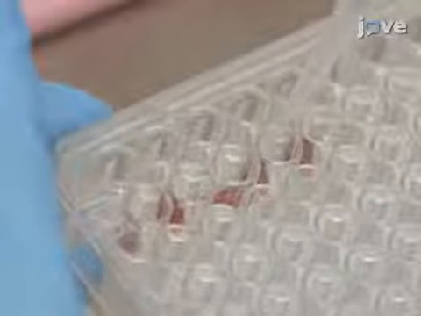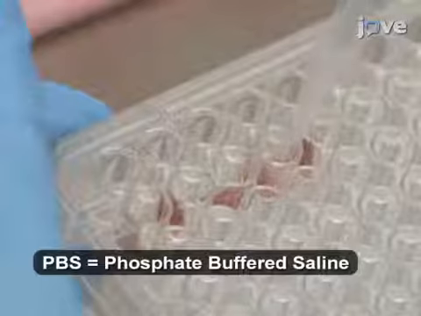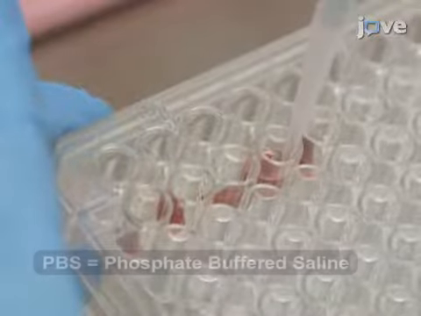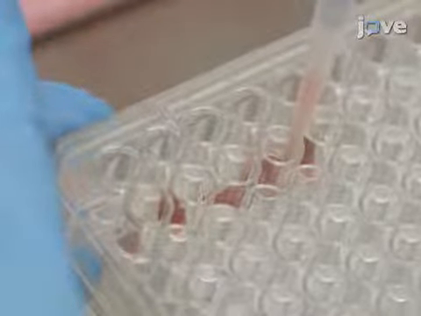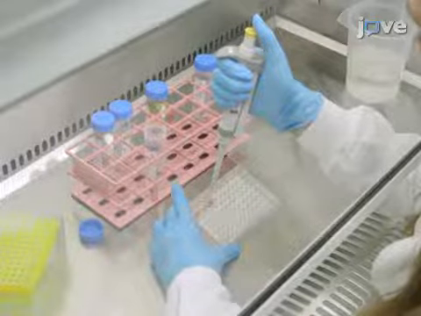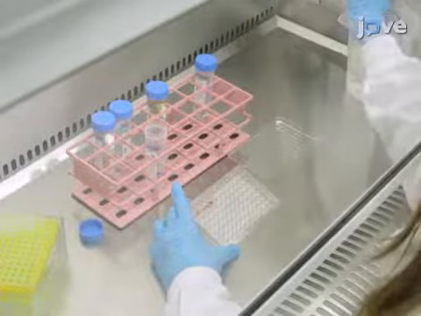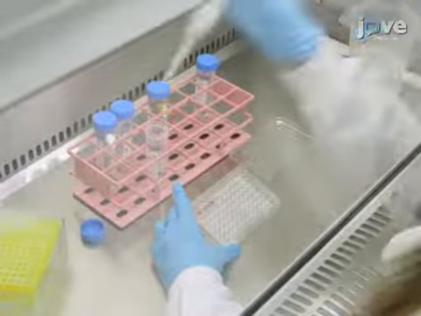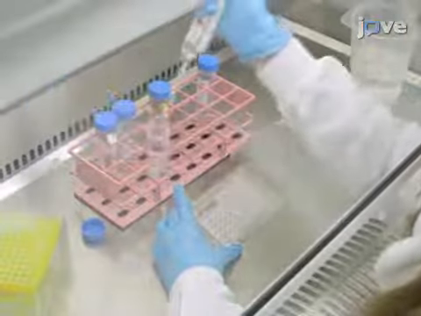Next, add 100 microliters of PBS to each lung tissue sample with a pipette to wash the blood from the sample. Use the pipette tip to ensure all the tissue is covered in the PBS and not stuck to the walls of the well. Remove and discard the PBS.